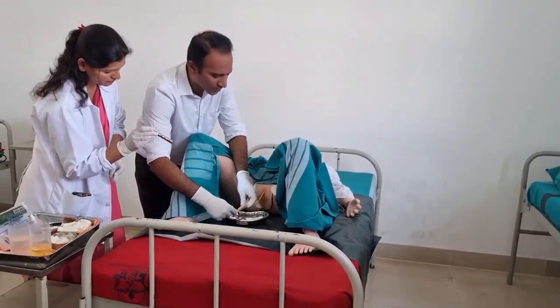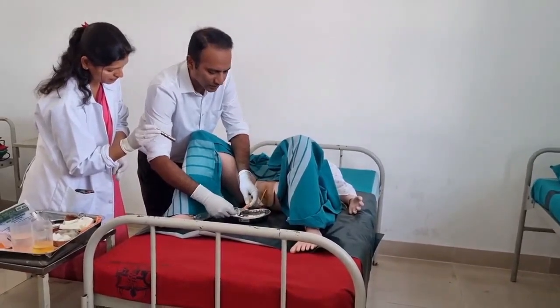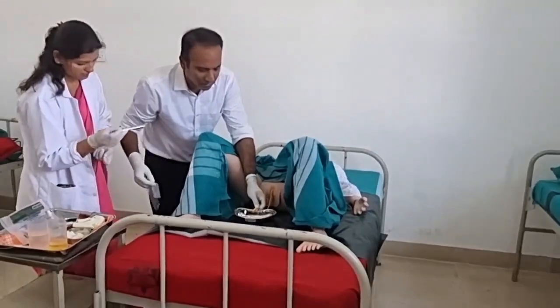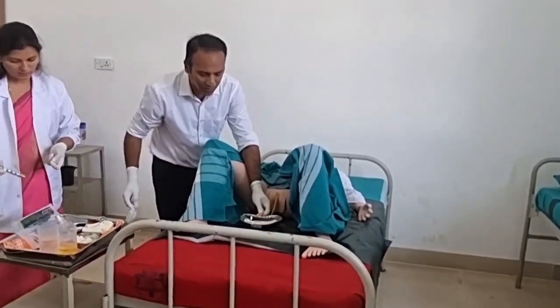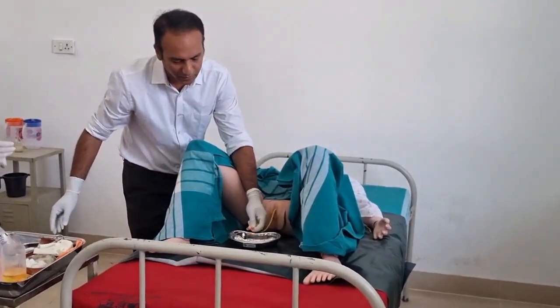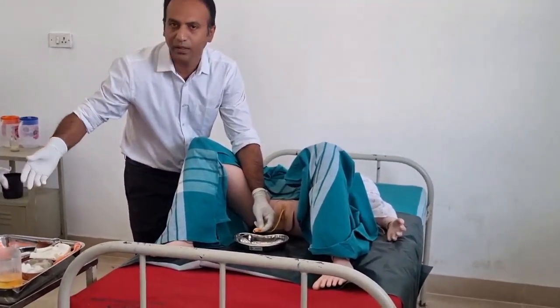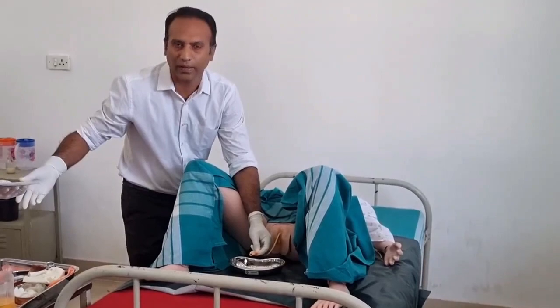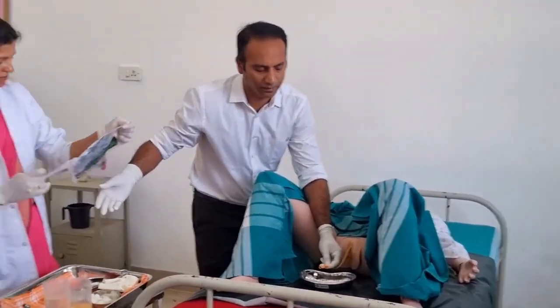Assume that it is a patient with a filled bladder. So immediately the urine starts flowing here. So I am just pinching it and we will connect the urobag, the urine collecting bag.